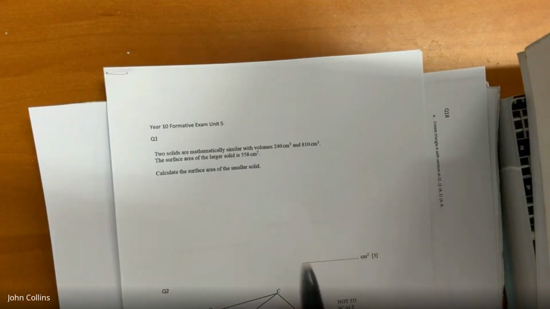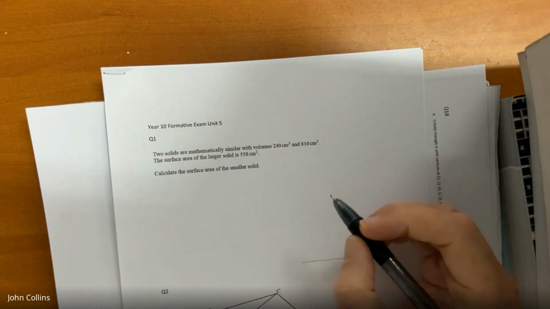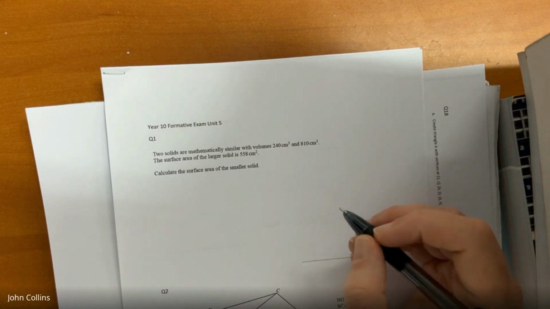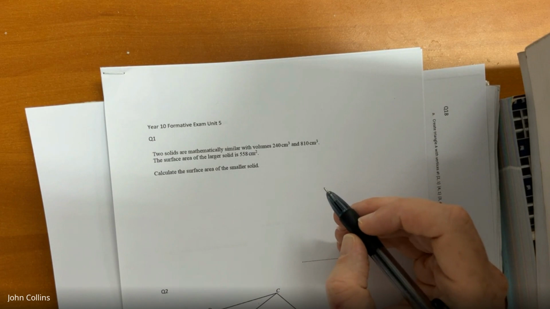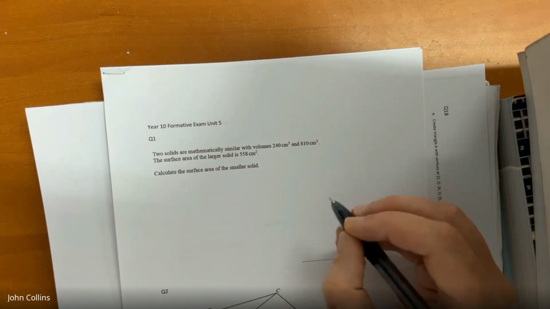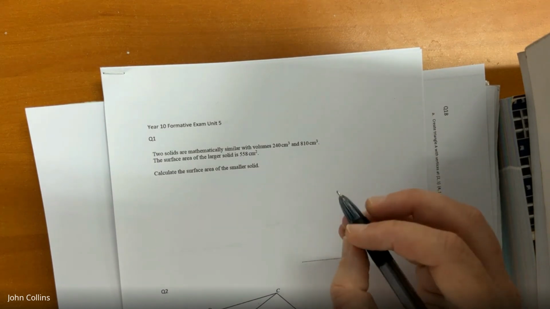Okay, here are the answers to the formative exam. Trigonometry, geometry, and a bit of measurement. So the first question: two solids are mathematically similar. So one is a scale model of the other.